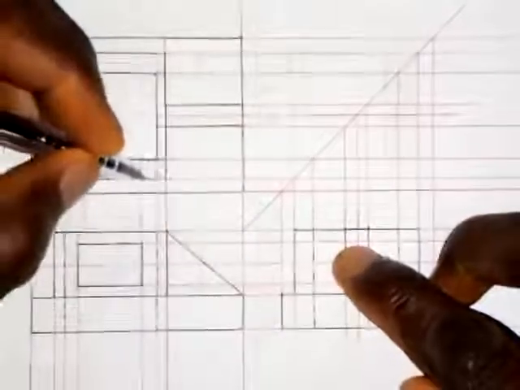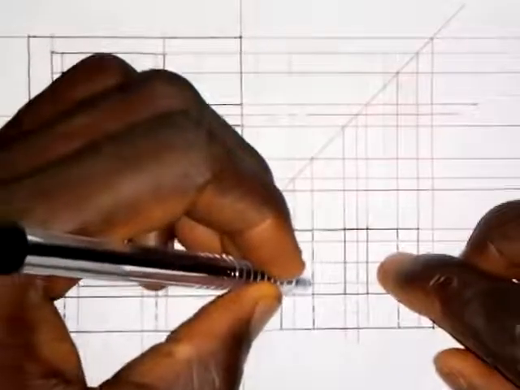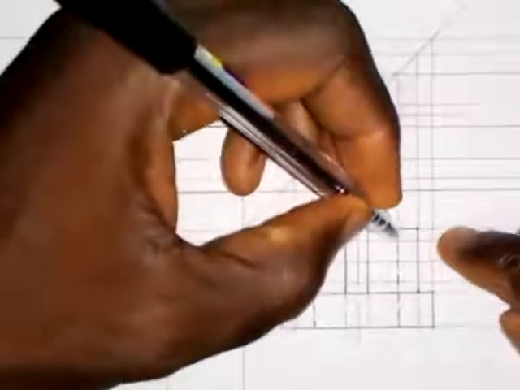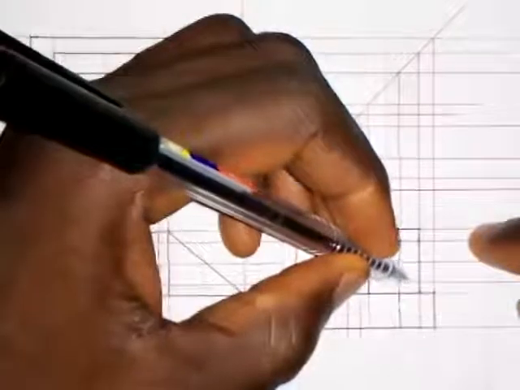You follow this one to end here, and then we also have it down here and here. This point here, we have it down here and down here.